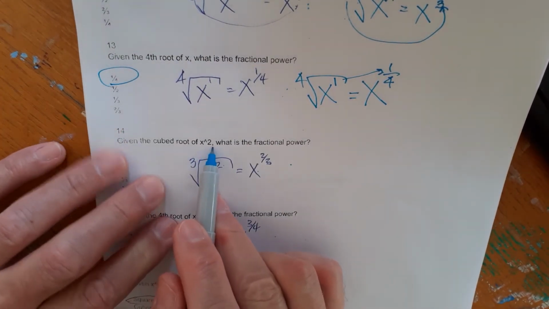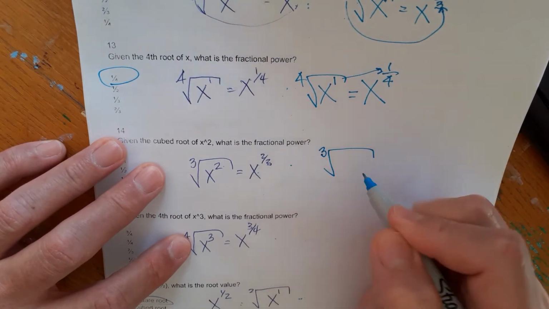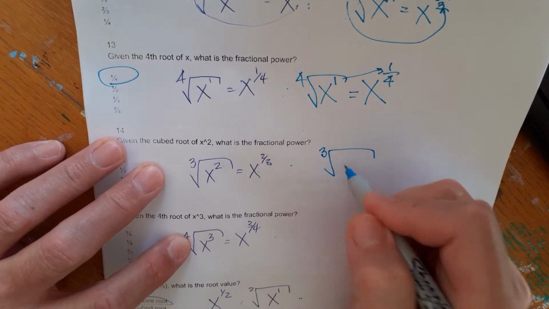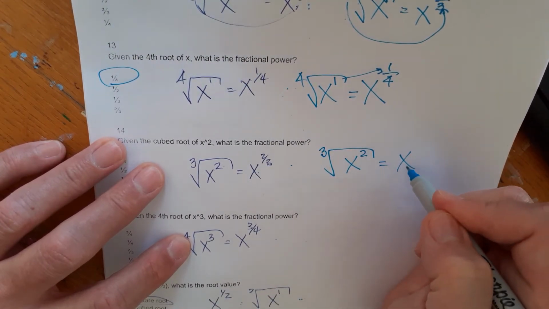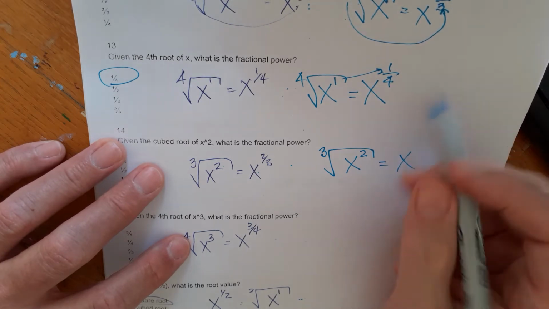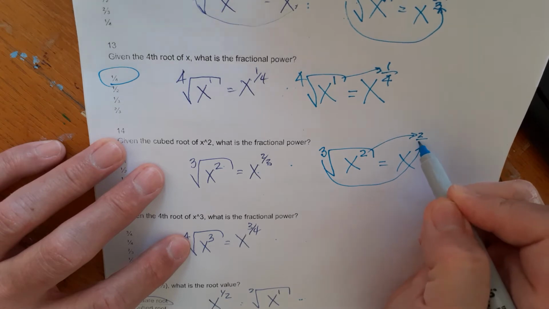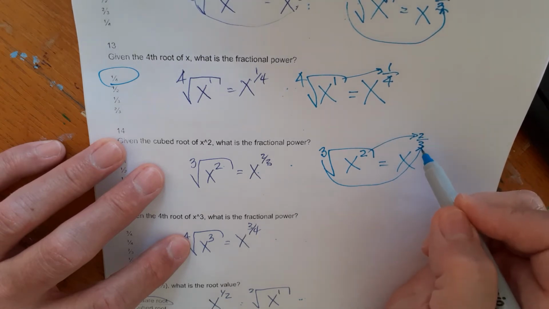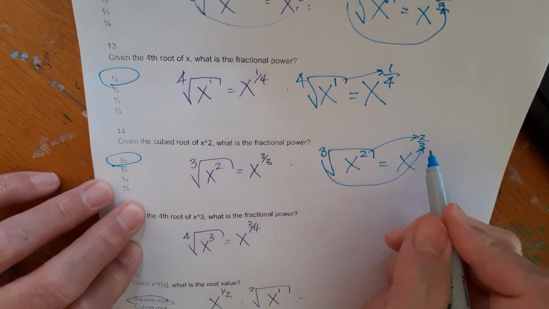Given the cubed root of x squared, what's the fractional power? Cubed root, here's a cubed root of x squared. This equals the x, which is the base. Now for the power, it's a fraction. The 2 goes in the numerator. The 3 goes in the denominator. This is x to the 2/3 power. So they ask, what is the fractional power? 2/3.